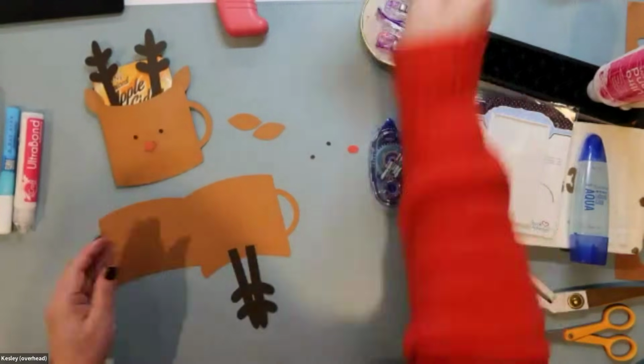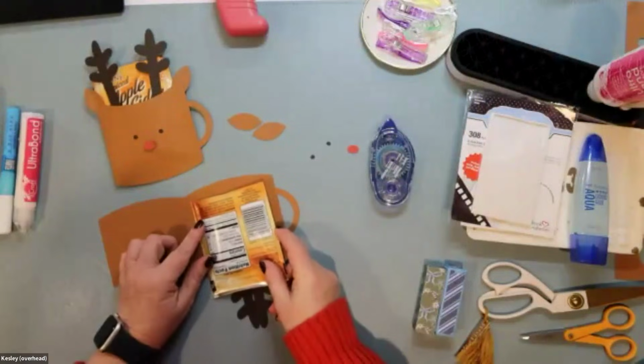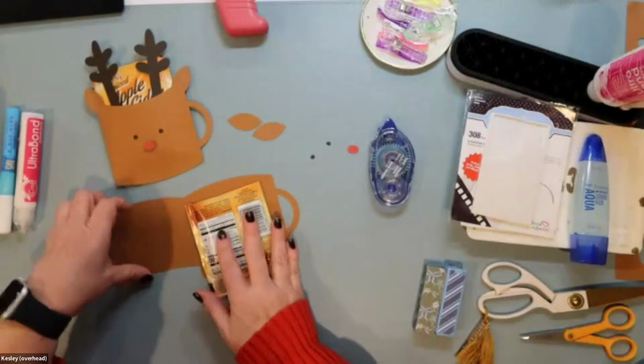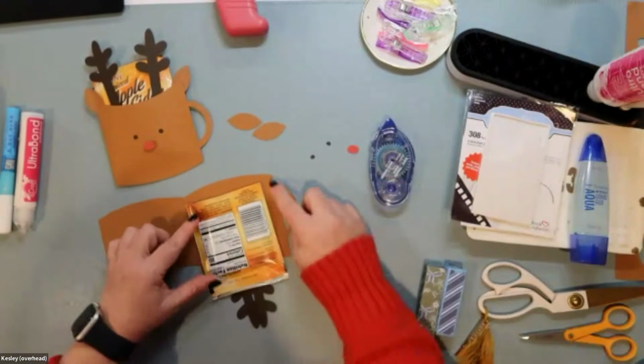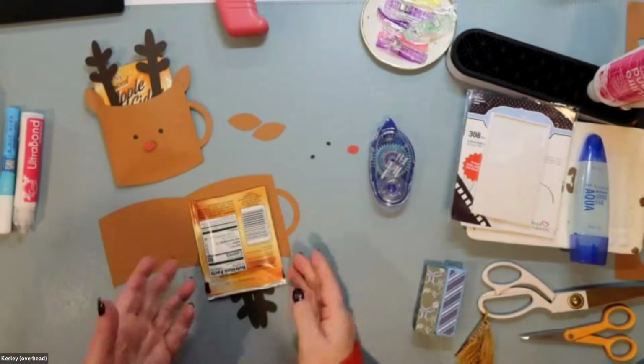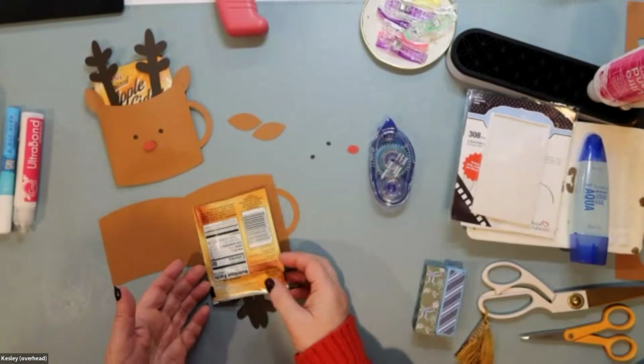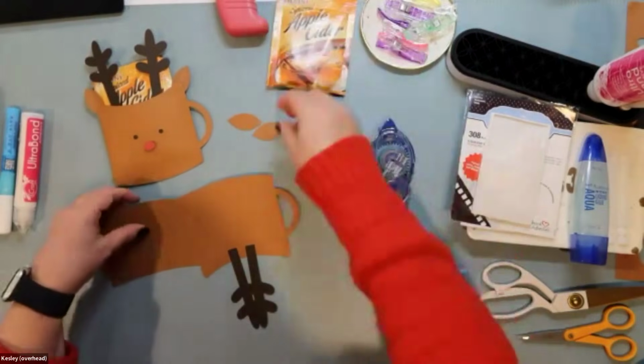And you might want to size your closure. So if your packet's a little bit bigger, you kind of have an idea of where you need to put your adhesive for it to fit into your envelope properly.